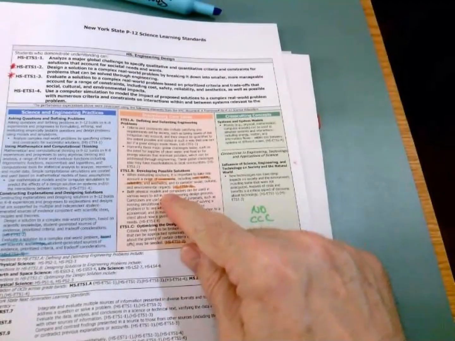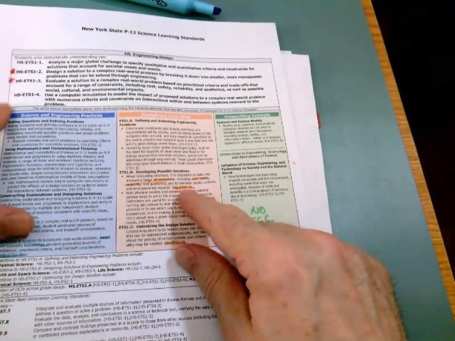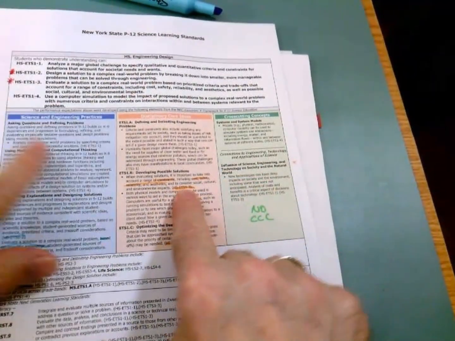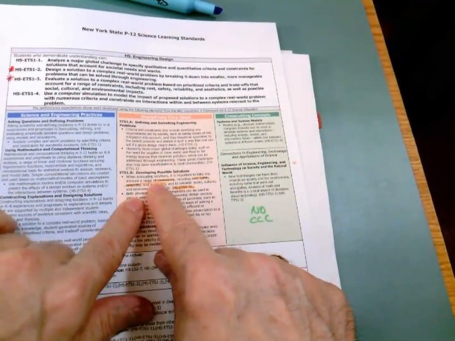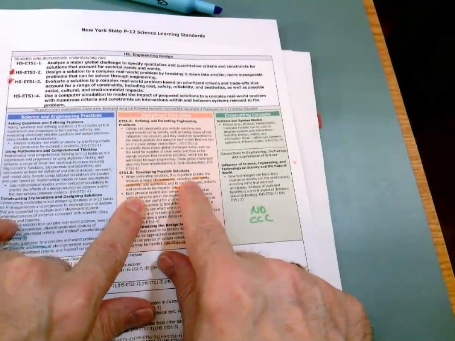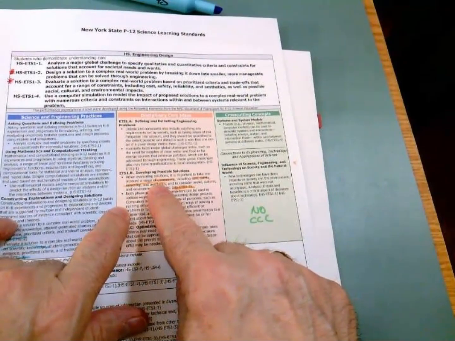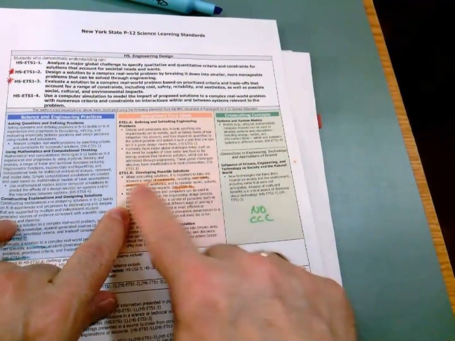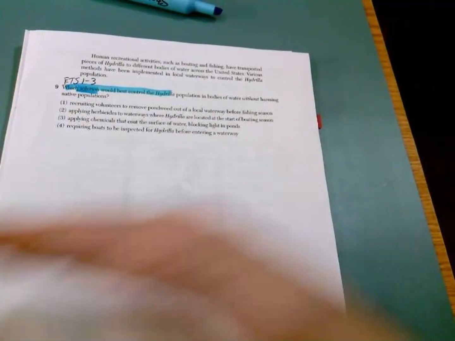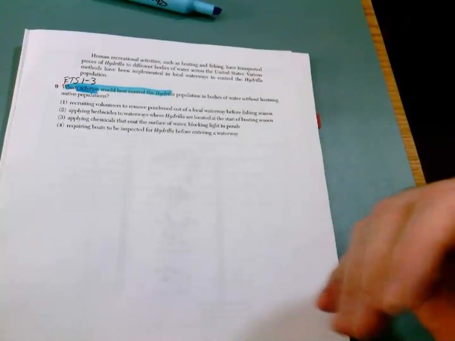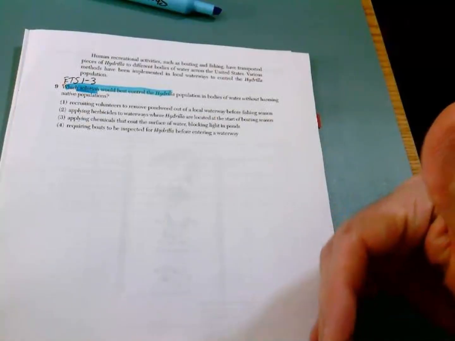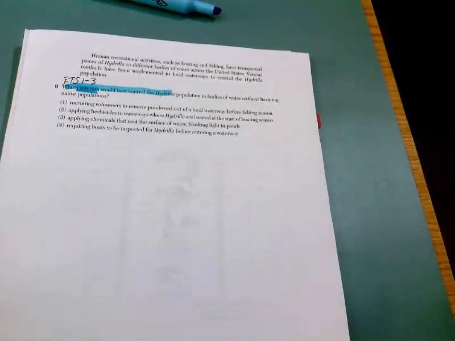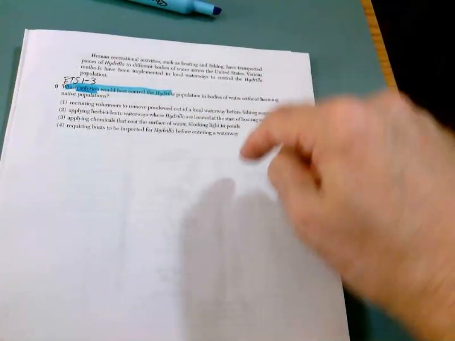But if I look here in the coded for ETS 1-3, I see it here. I'm looking at a range of constraints, which include cost, safety, reliability, aesthetics, and to consider social, cultural, and environmental impacts. If you go back up to this prompt and all the way through the cluster, you want students to start thinking about looking at the cluster as a whole and how those other questions help inform this one.